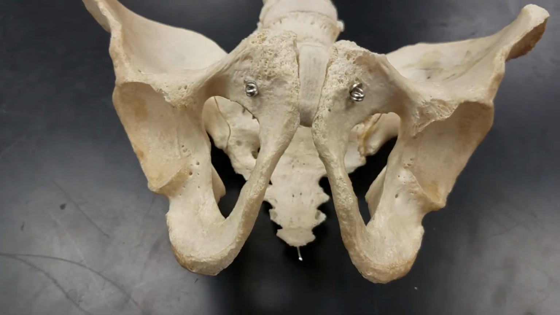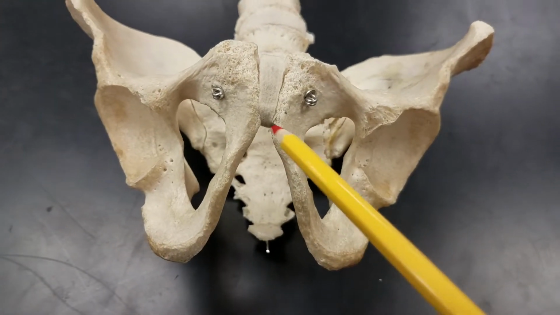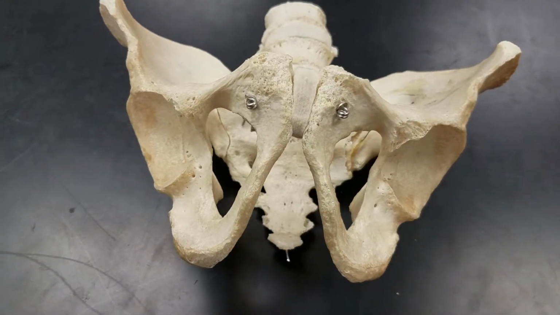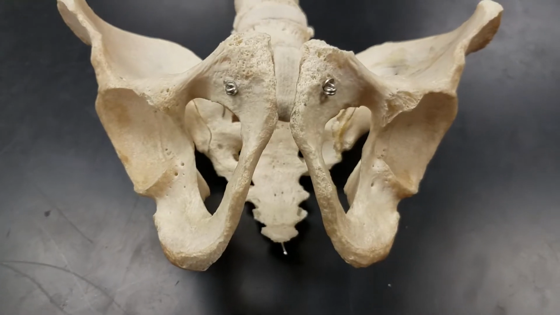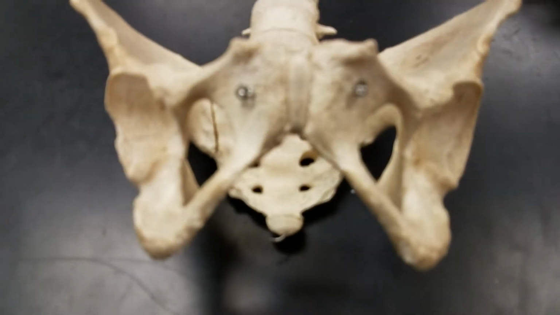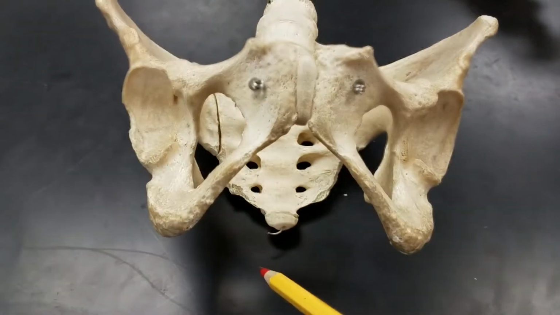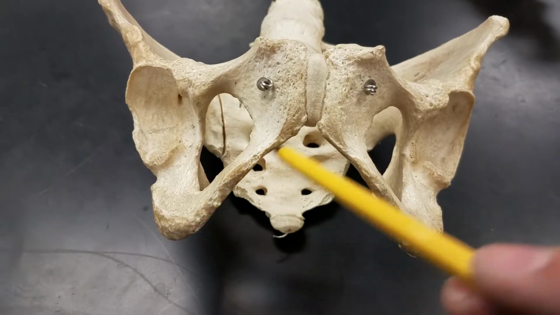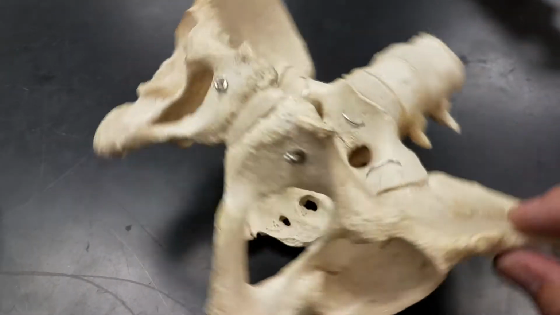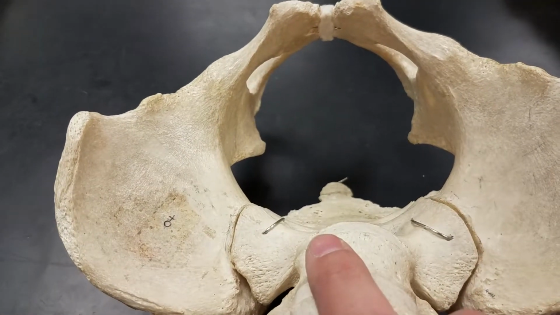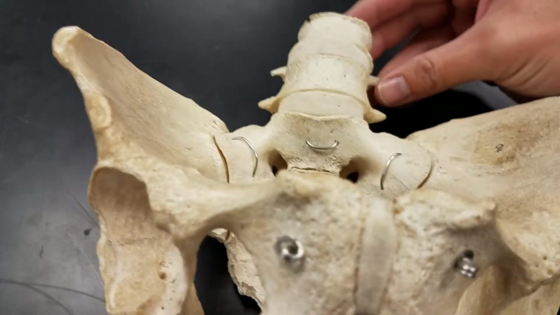With a female, the arch is going to be very broad or wide, and the outlet is going to be much wider. Now, when you look at the female, again, you can see how broad the pubic arch is, and how unoccluded or open the pelvic outlet is. Okay, so that's the difference between a male and a female pelvis.